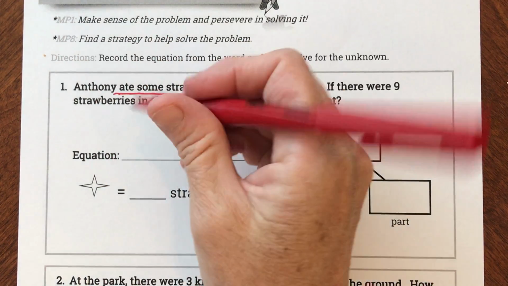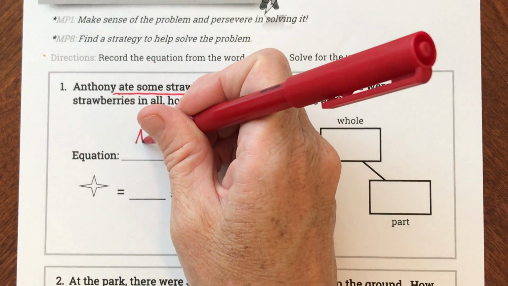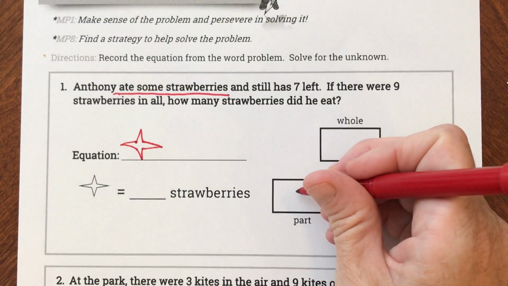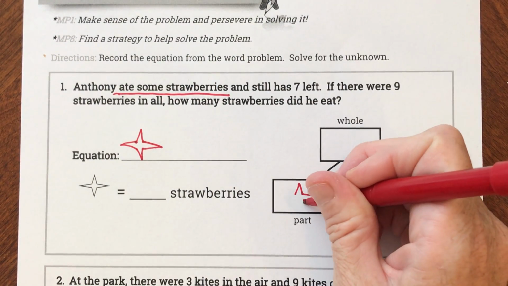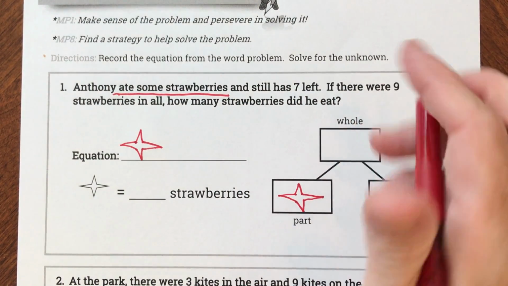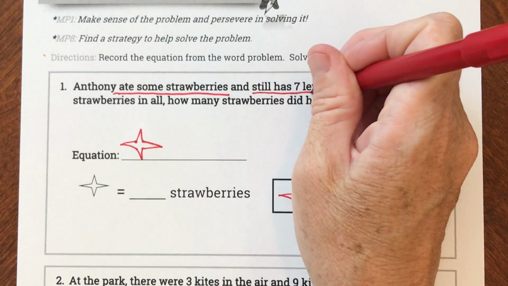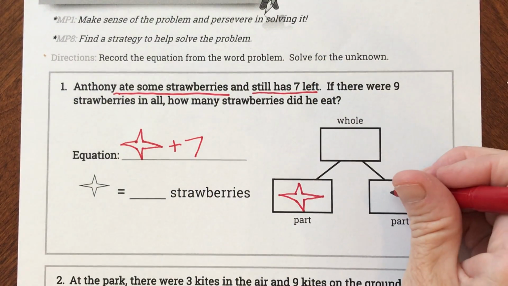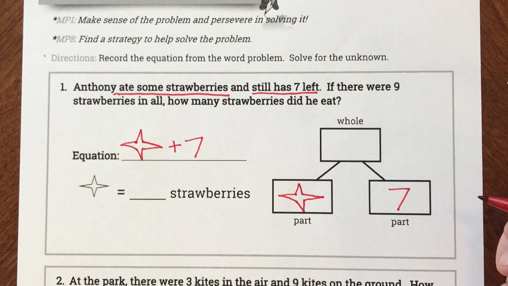And look at this shape that they're using for this unknown. Mrs. Munoz is going to have to try her best to try and draw that shape. So we don't know that part. But it says he still has 7 left. So he has 7, so he ate some, plus he has 7 left.